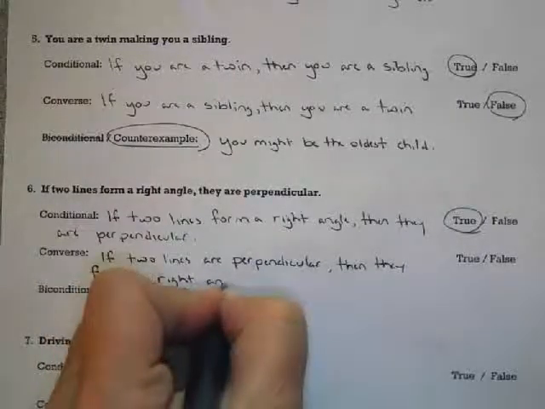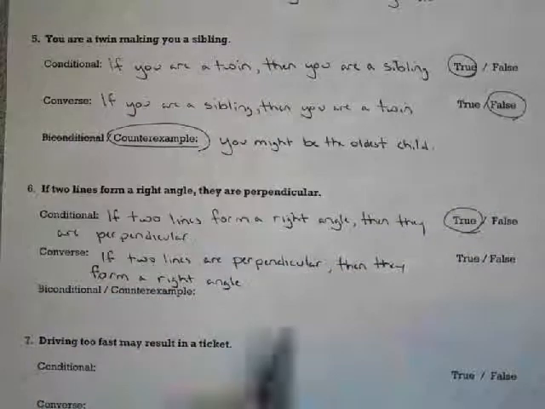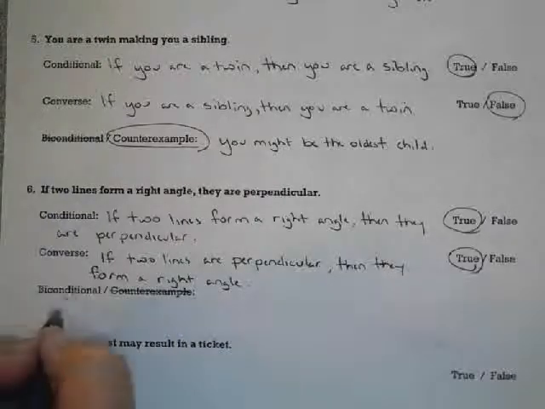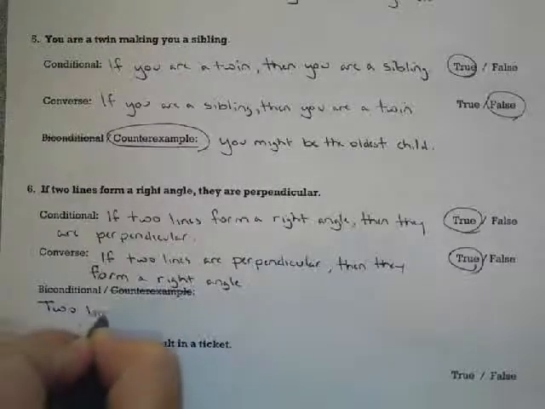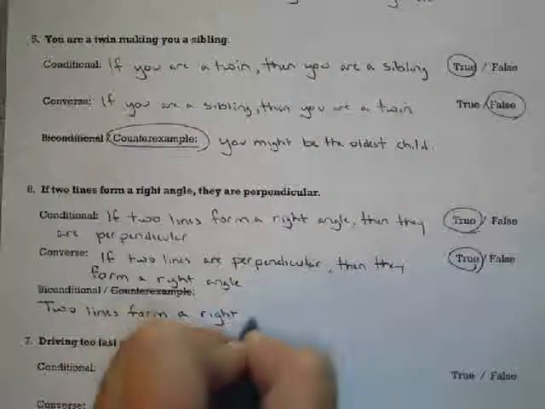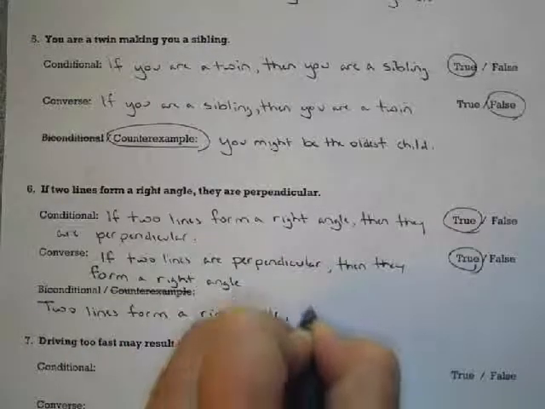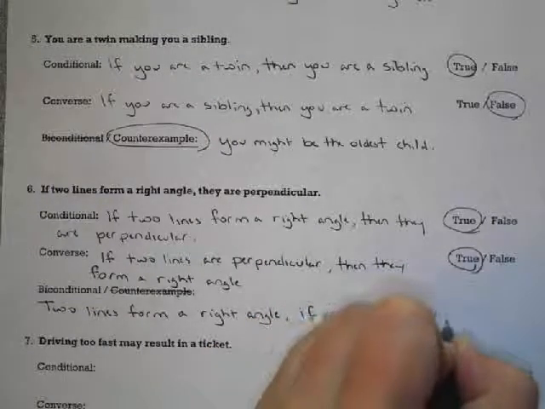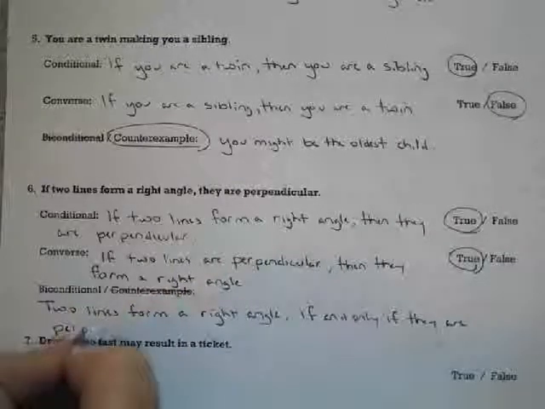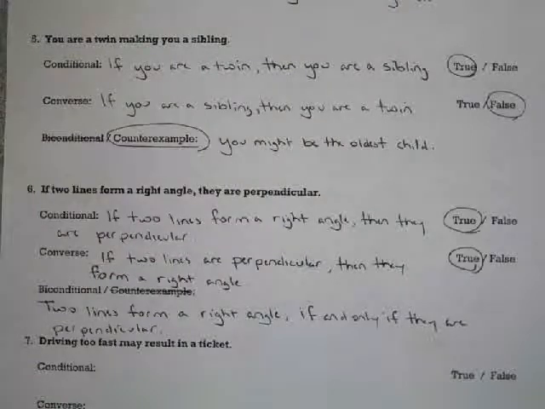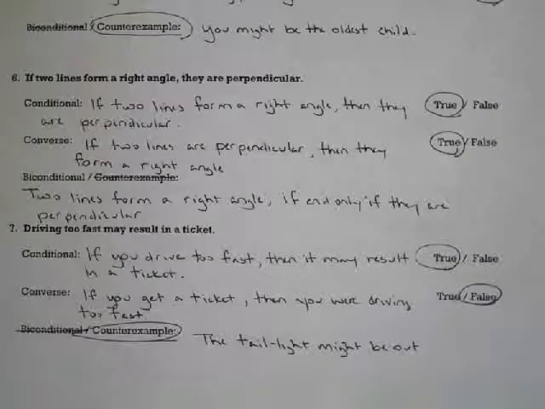So here, we don't need a counterexample, we need the biconditional. Two lines form a right angle if and only if they are perpendicular. So you go ahead and try number 7 on your own. There's your possible answer to number 7. And that is the notes on biconditionals.